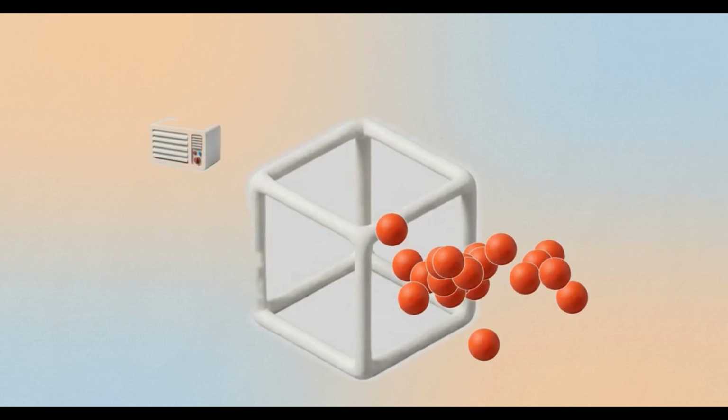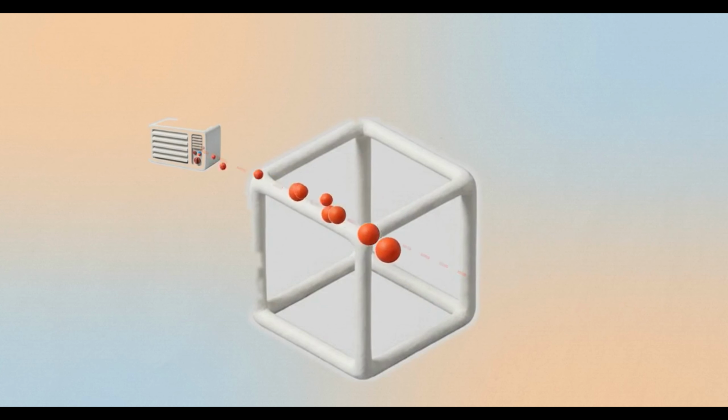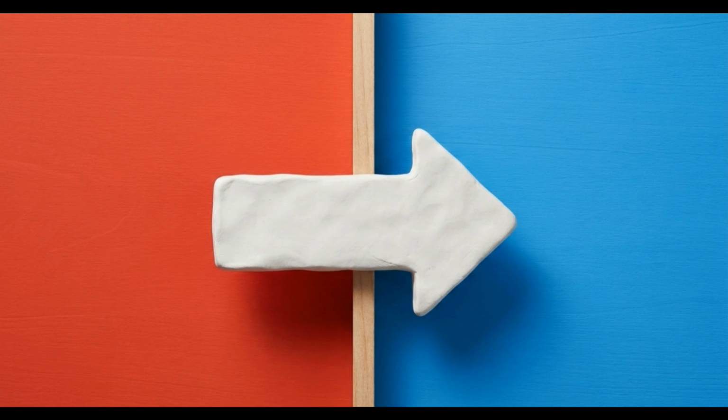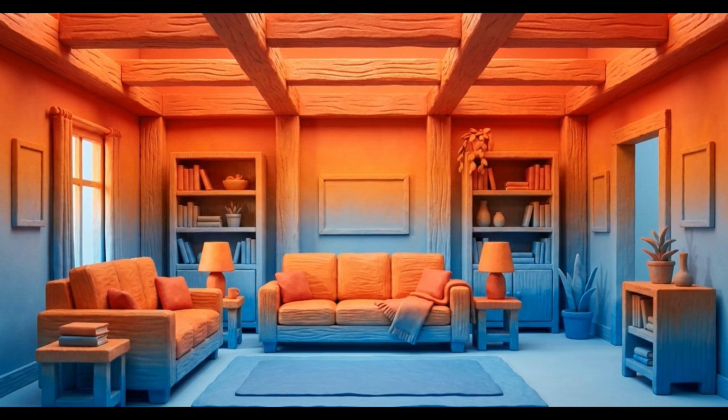The secret is found by tracking the path of the hot air that was already in the room when you turned the unit on. Cooling a home is a relocation problem. You have to find the heat and move it somewhere else.